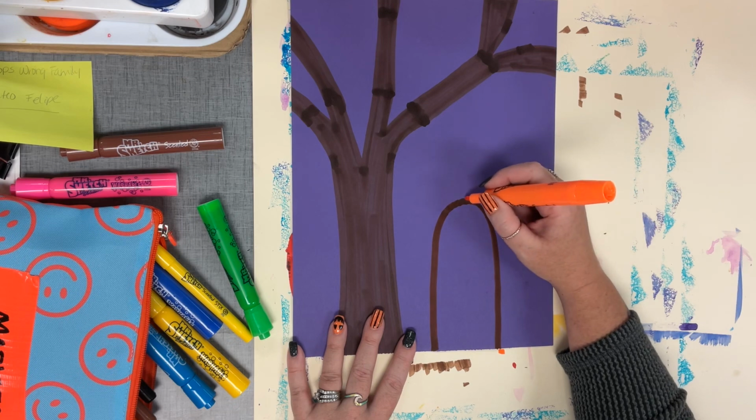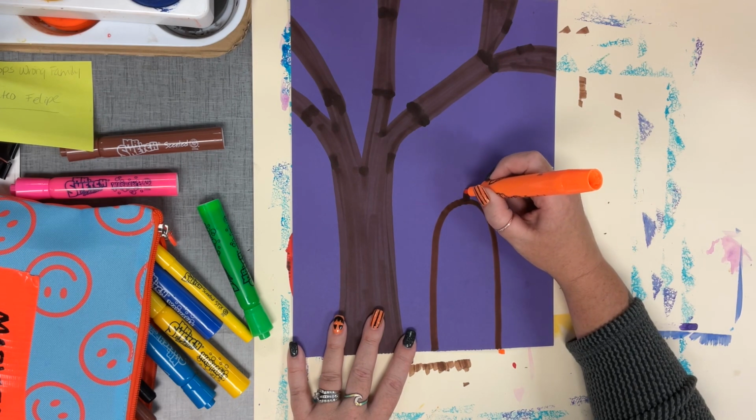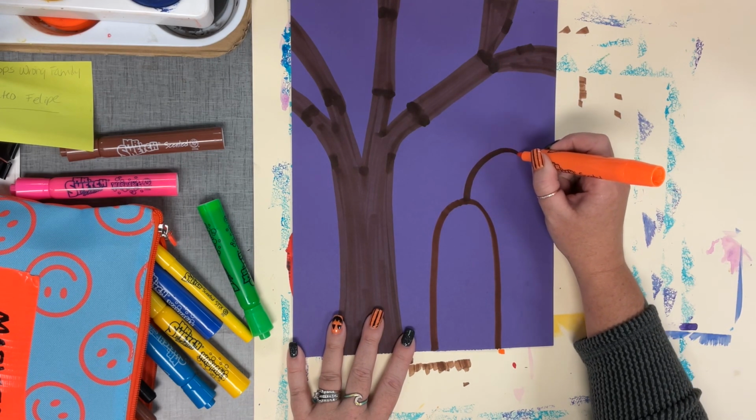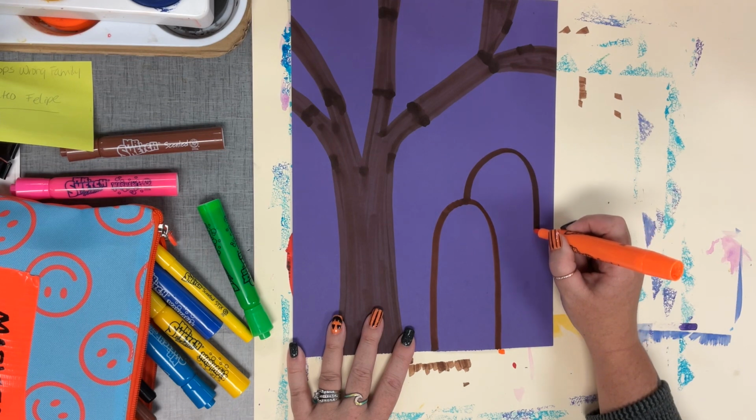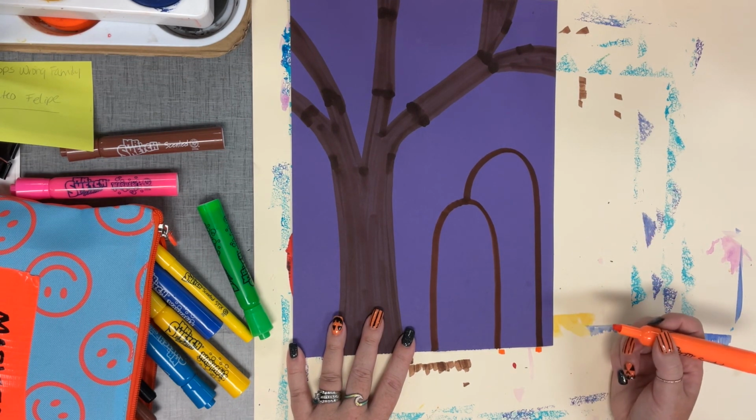Now I'm going to touch the middle of this curve I just created, or ghost number 1, and make another big tall curve that's going to go up and come down straight and go off the paper.